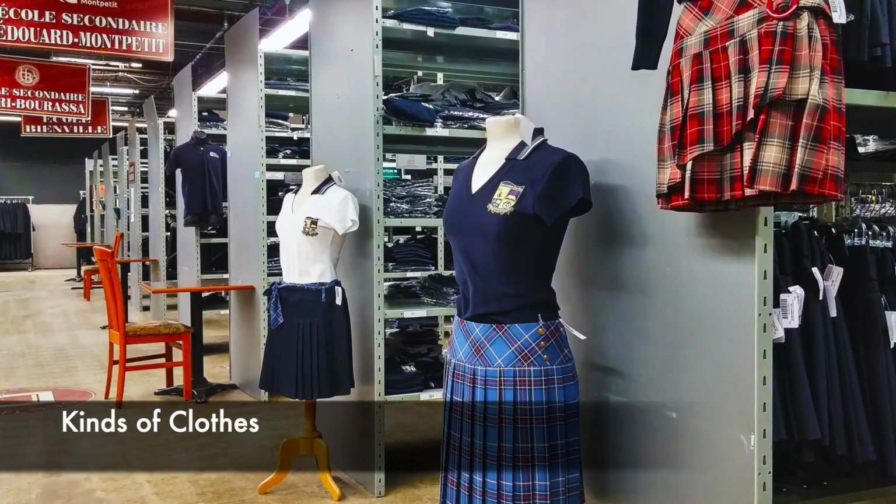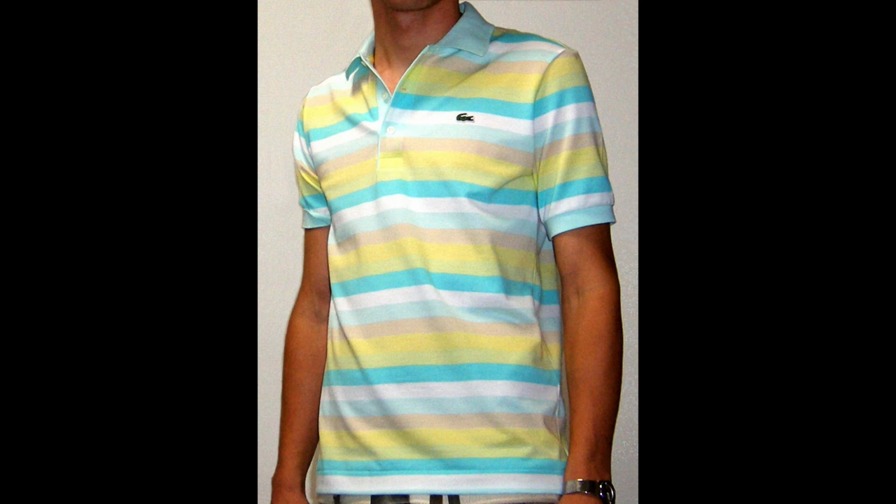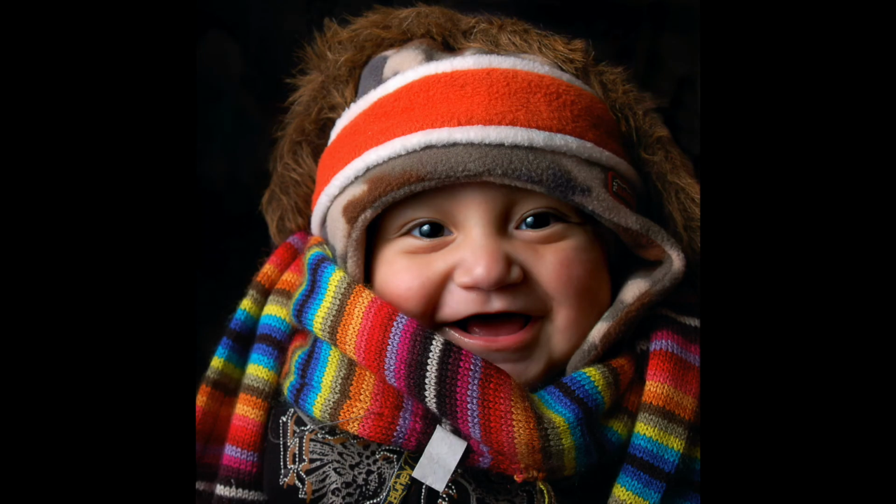Okay, we'll discuss this topic: kinds of clothes we wear in summer and winter. So normally we wear light colored clothes in summer and dark colored clothes in winter. For example, we wear cotton clothes in summer and woolen clothes in winter. The reason for this is cotton clothes reflect more heat and help us stay cool during the summer. And the woolen clothes or dark colored clothes absorb more heat and help us stay warm during winter.